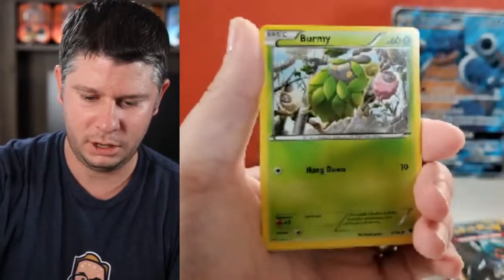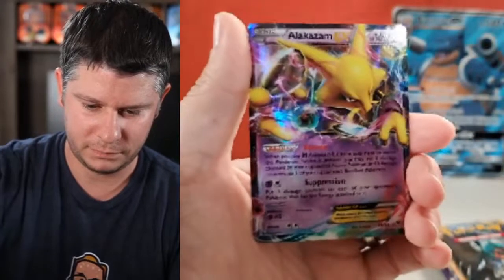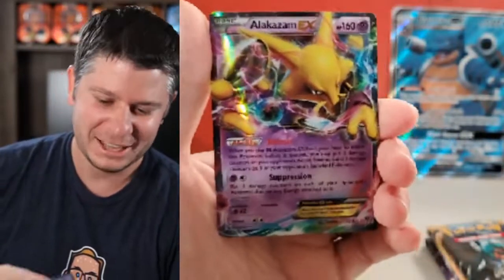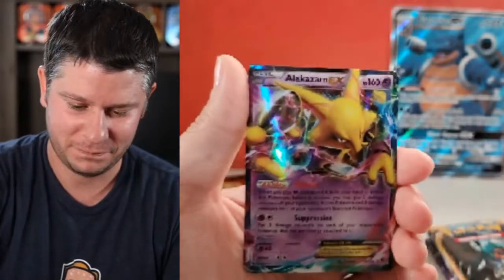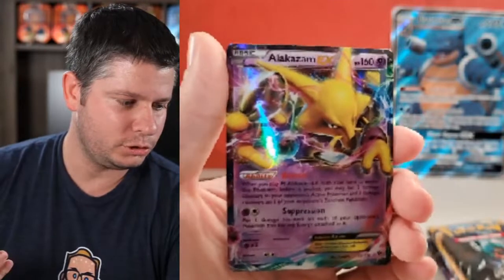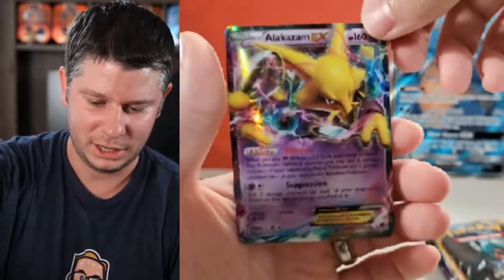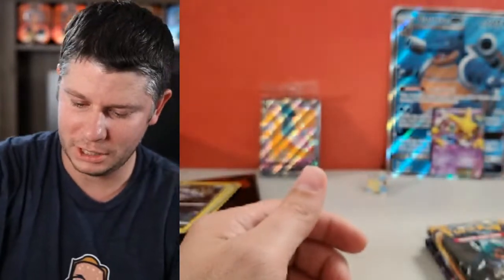Meowth, that's good. Coughing. Burmy, we've got a Gothita and... Oh, look at that. It's not the same one, but this is Alakazam EX. That's hilarious. So I normally, Looney Tunes fan, of course. That's great. Alakazam, that's hilarious that I ended up pulling that as we were just talking about it.